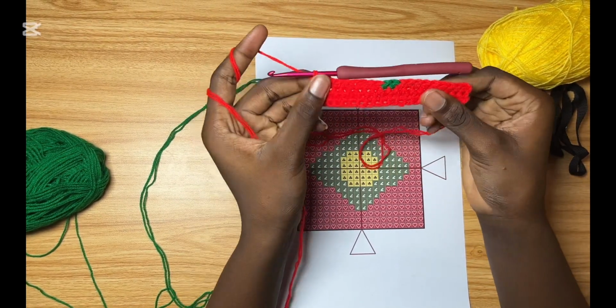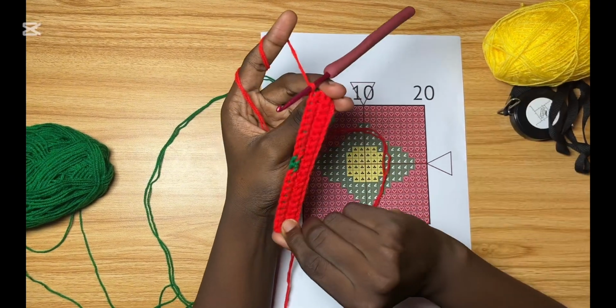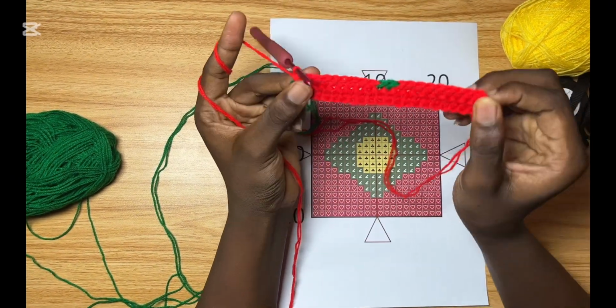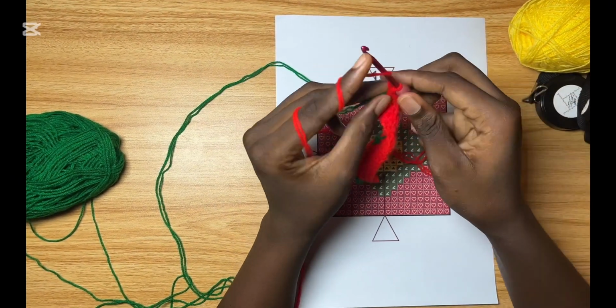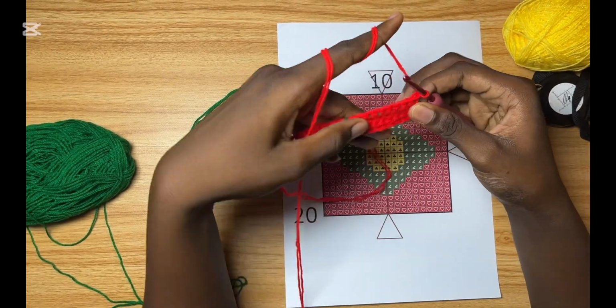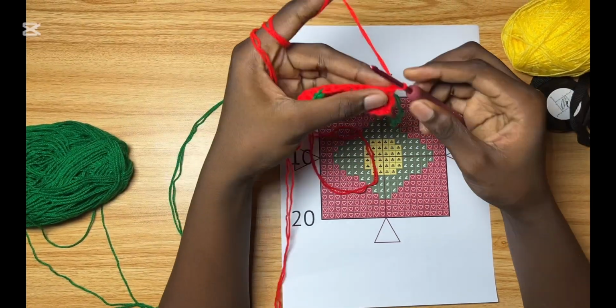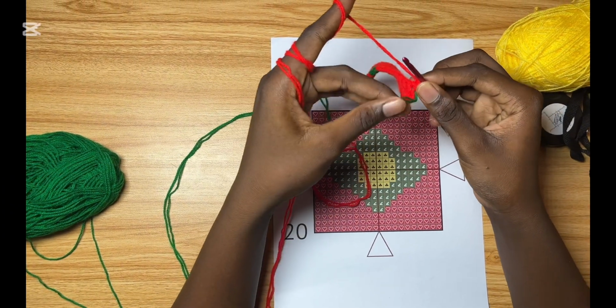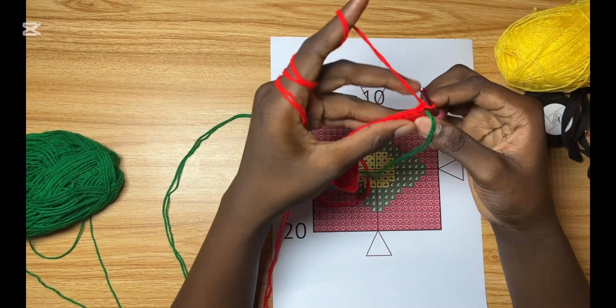So now I've gotten to the end of the row, and this is the back, this is the front. You can see that both of them look really alike. So now I'm going to chain 1, turn my work like a book, and then just like I did in the beginning, carry the green yarn along.